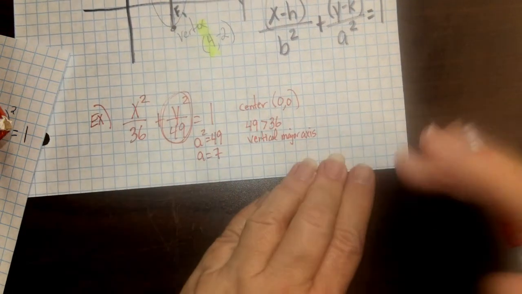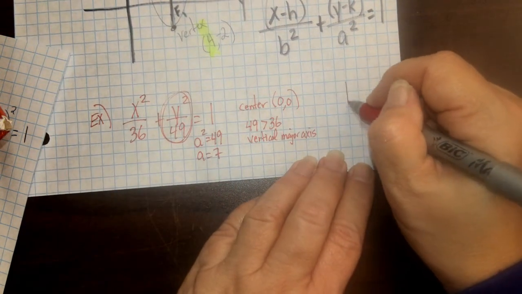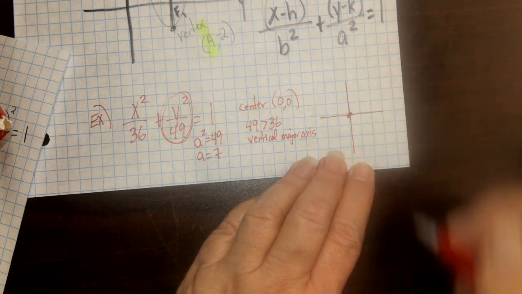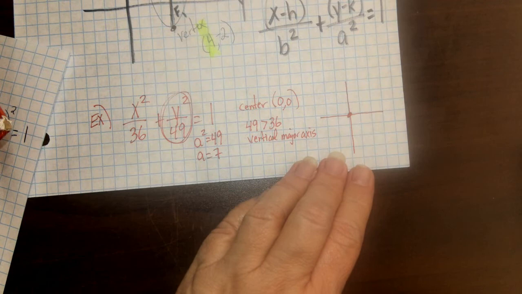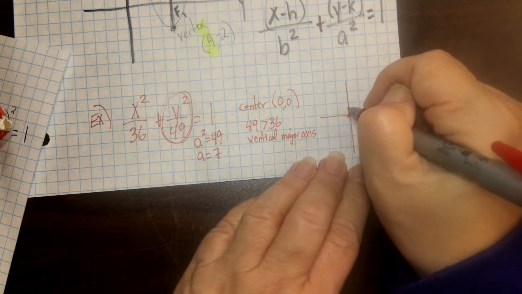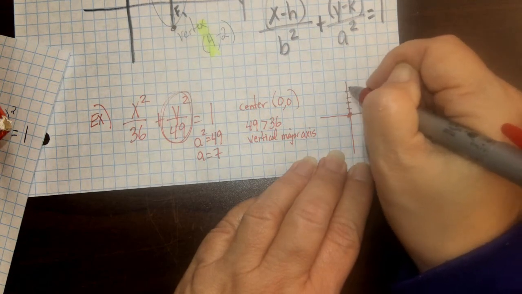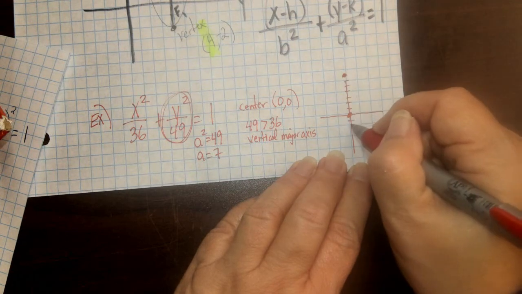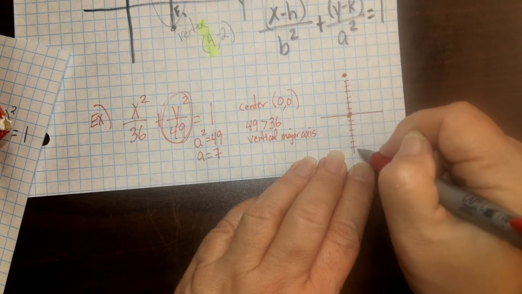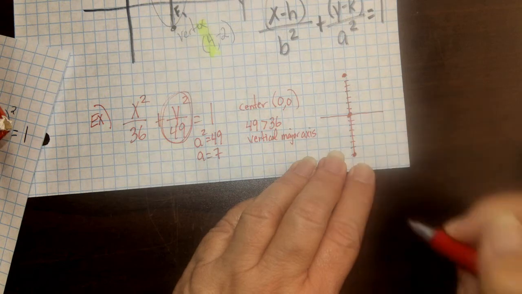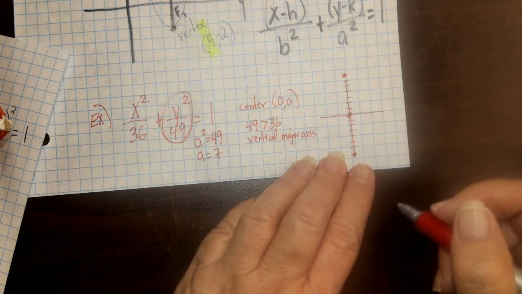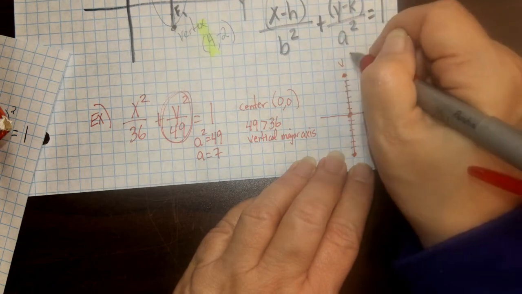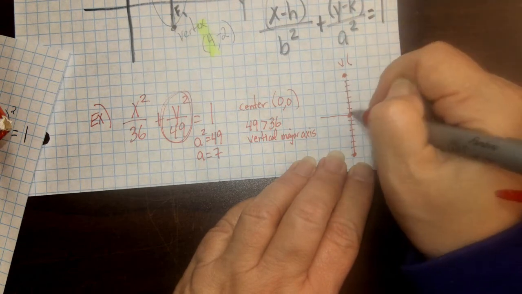So I could start to draw my ellipse. I have a center at 0, 0. And I need to go up 7 and down 7. And those would be my two vertices, right? So I have a vertex at 0, 7.